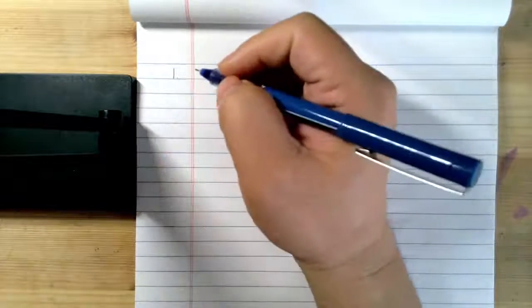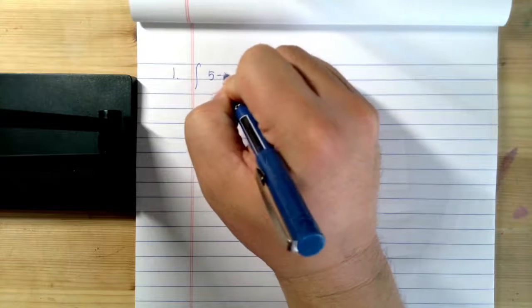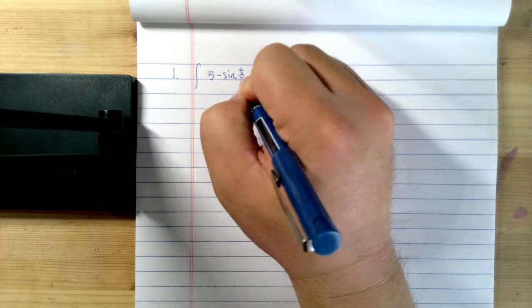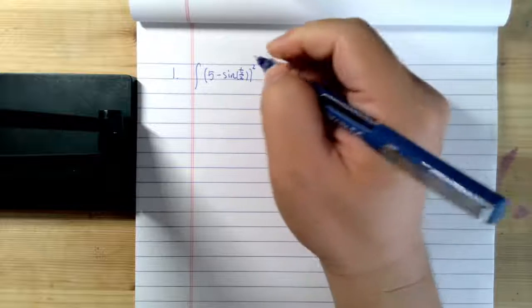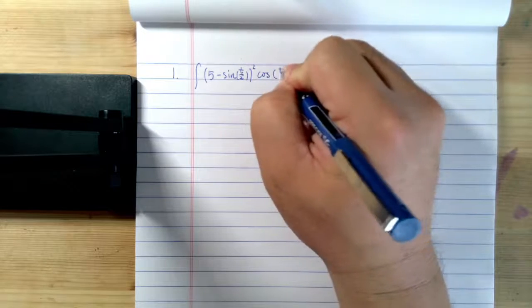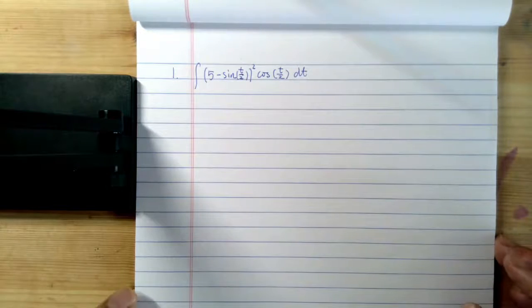All right, so let us look at a couple of problems. First, it's an integral problem: the integral of (5 minus sine of t over 2) squared, times sine of t over 2, dt.